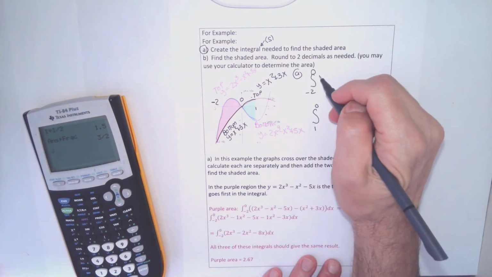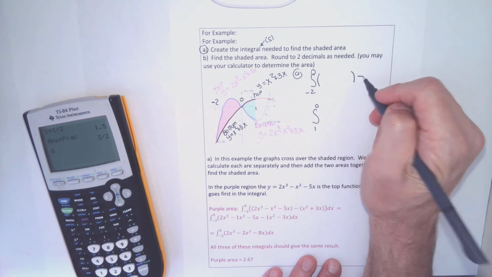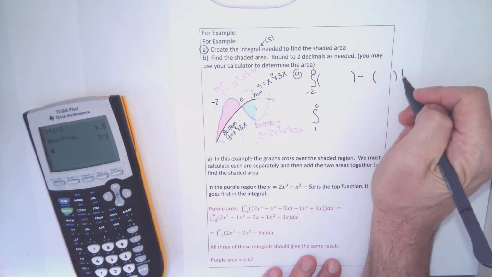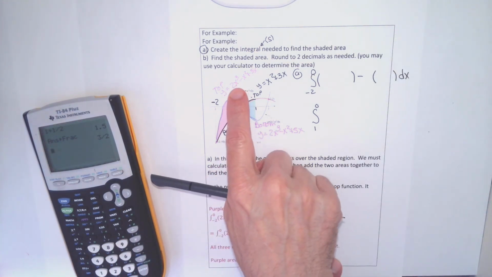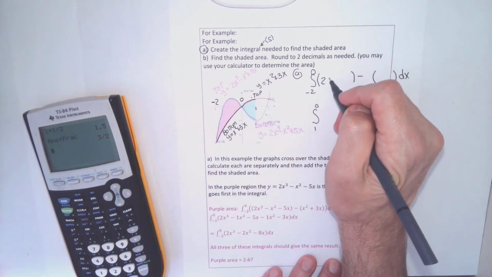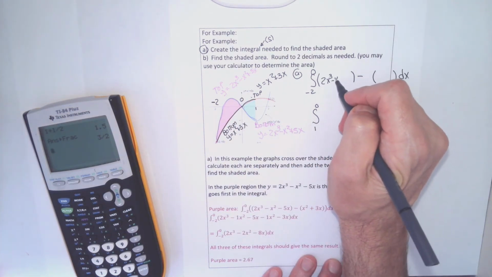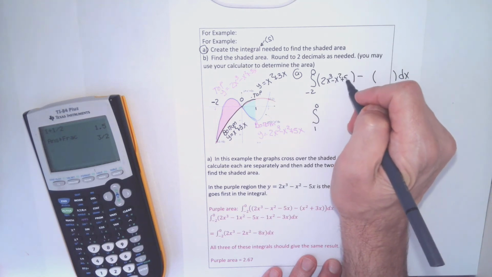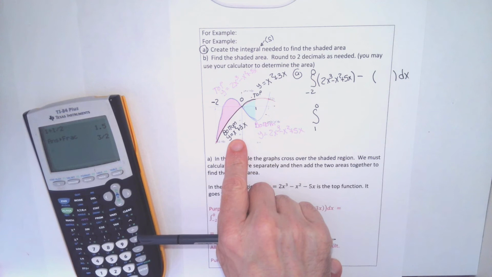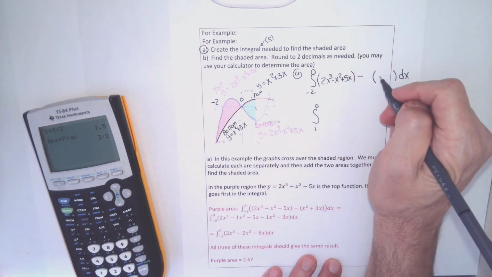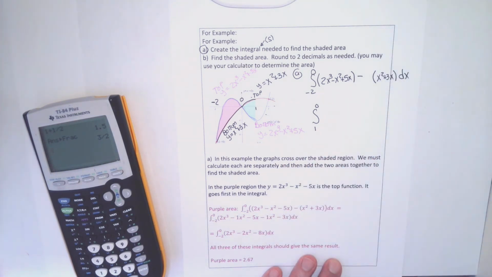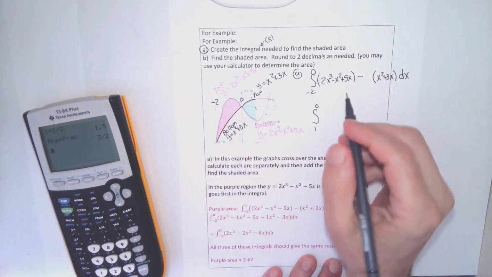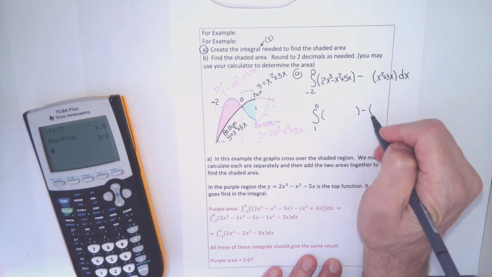For the first integral, I'm going to put both functions in parentheses separated by a dx. The top function in the first integral is going to be this 2x cubed minus x squared plus 5x. And in the first region between -2 and 0, the bottom function is x squared plus 3x. That integral by itself will give me the purplish pink area. In the blue area, I need to do subtraction to find my integrals.